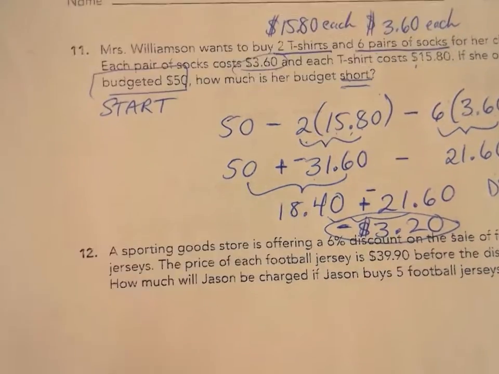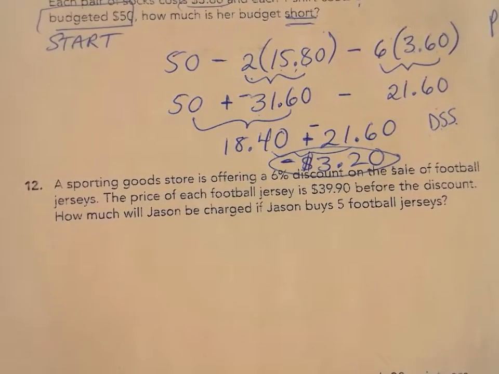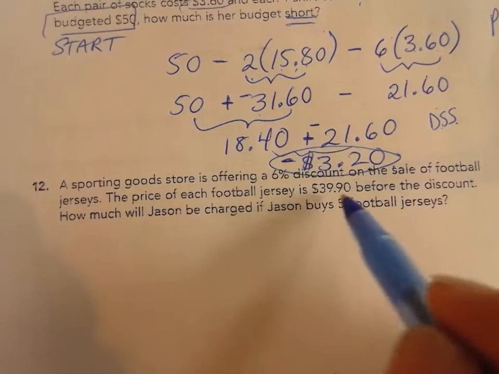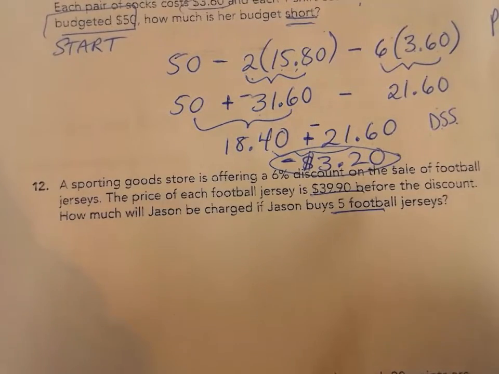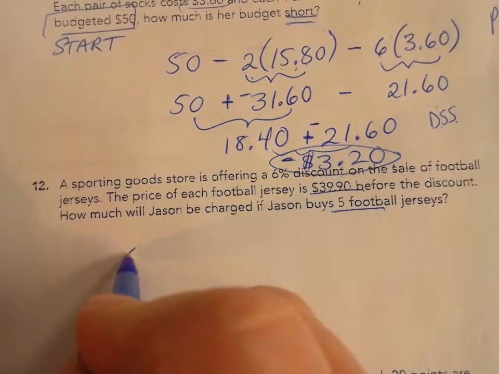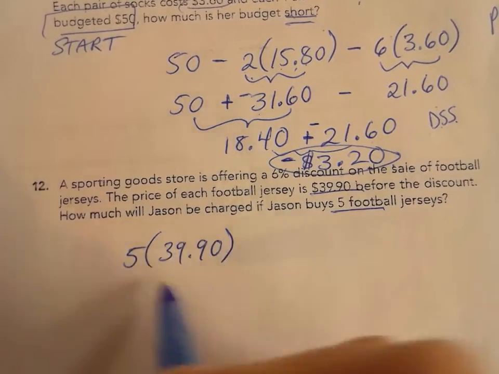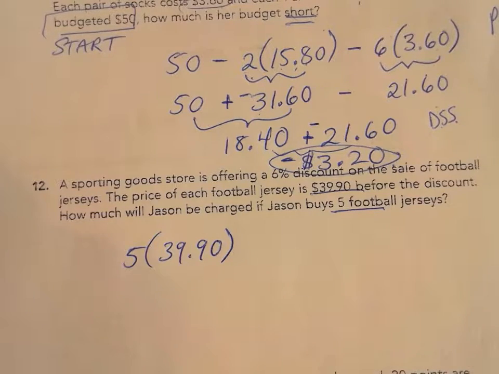Let's fast forward here to number 12. A sporting goods store is offering a 6% discount on the sale of football jerseys. The price of each football jersey is $39.90 before the discount. How much will Jason be charged if Jason buys 5 football jerseys? Well, first I really want to think about a total bill. I want 5 football jerseys. So what I probably would do here is say 5 groups of $39.90, or 5 times $39.90.